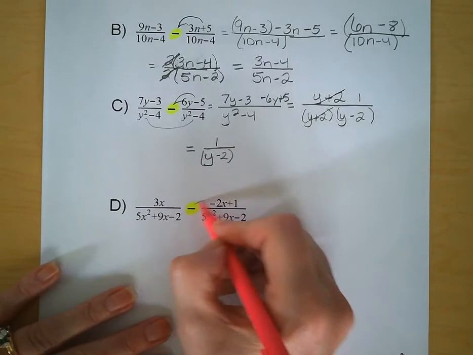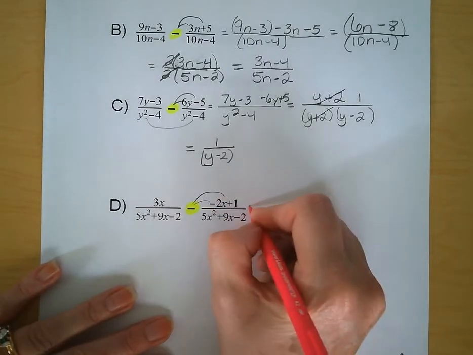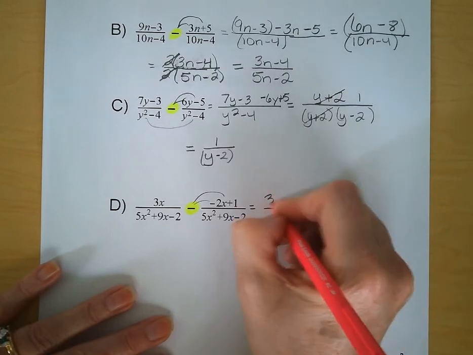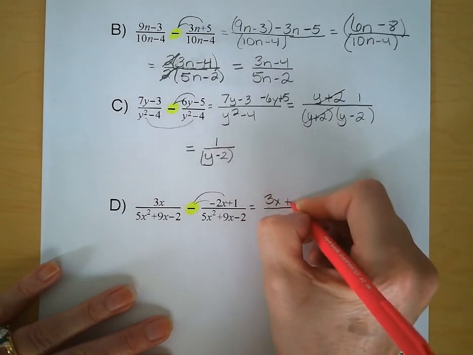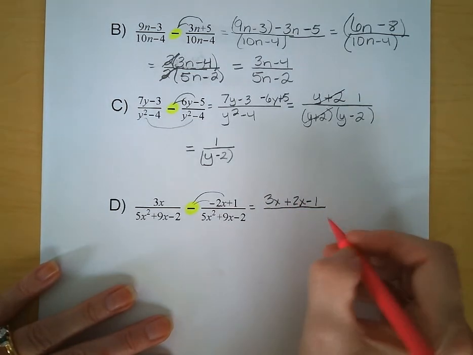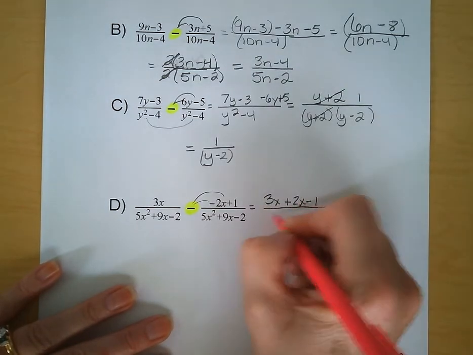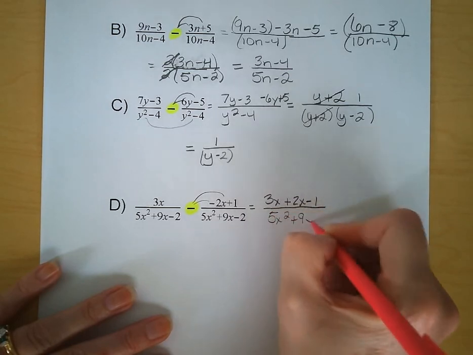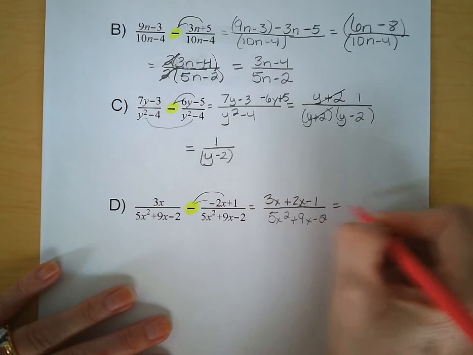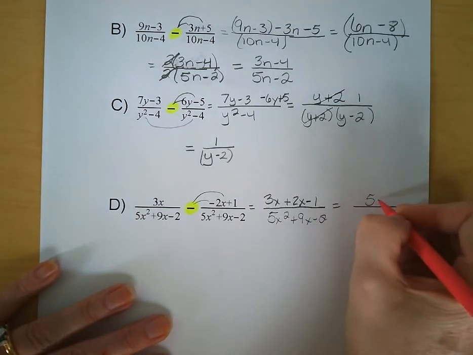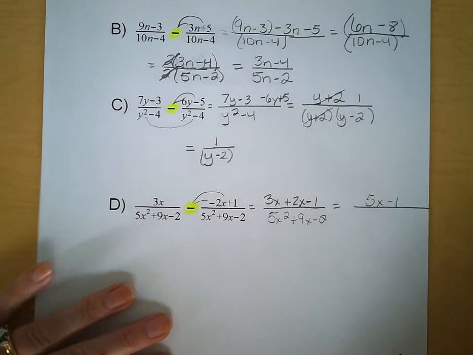Okay, letter D. Once again, distribute that negative sign to both terms in the numerator. So we've got 3x plus 2x minus 1. And that's all over 5x squared plus 9x minus 2. So combine like terms in our numerator. 3x plus 2x is 5x minus 1.